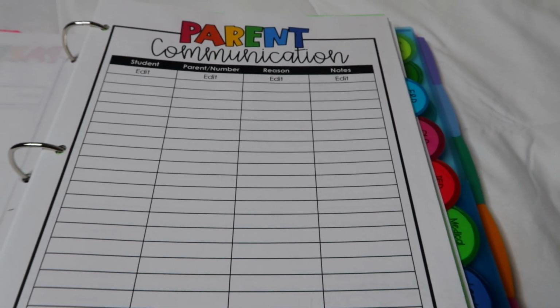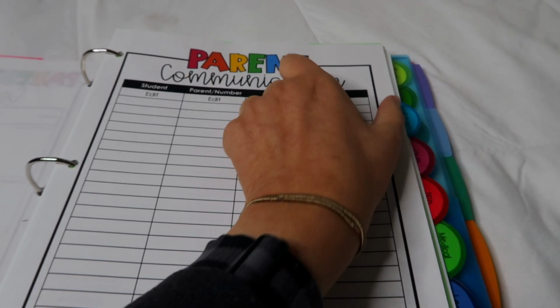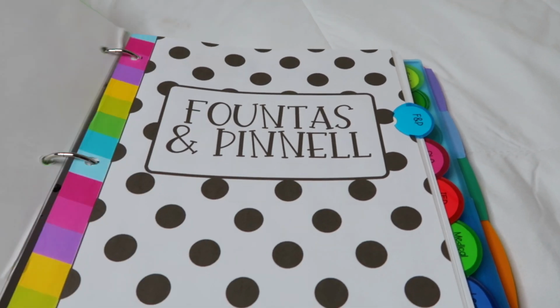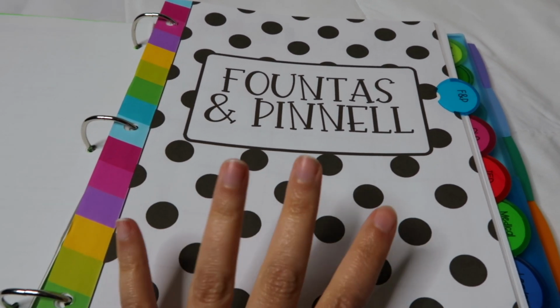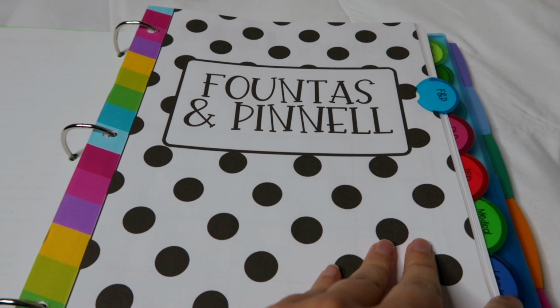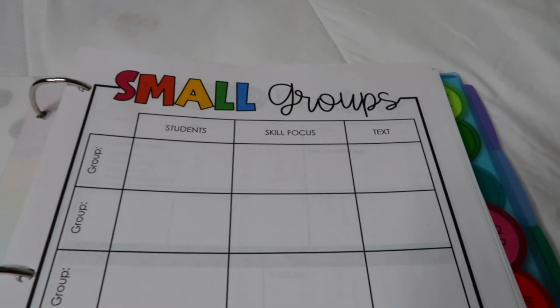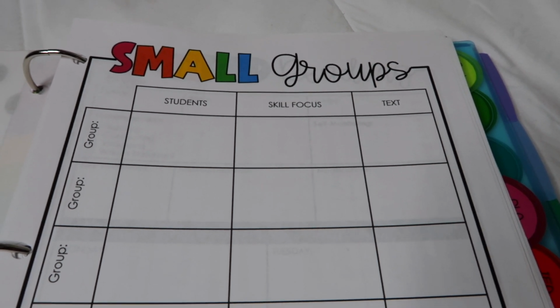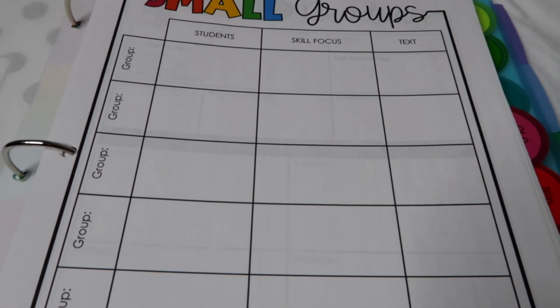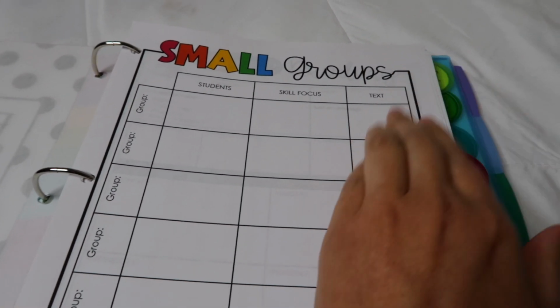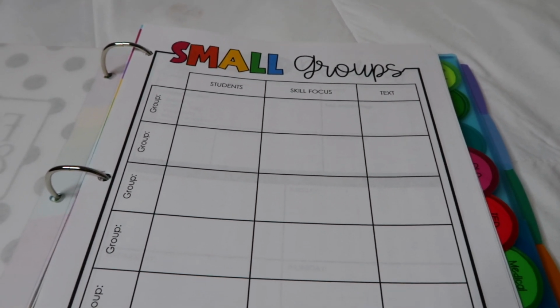So the next section of my notebook is where I keep track of our reading data, and we use Fountas and Pinnell, so that's where I keep a lot of this information. But one of the things I do is keep track of who is in what group and what we're typically working on and maybe what text we're using.